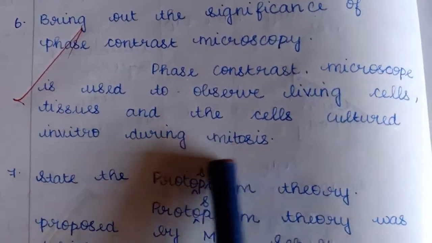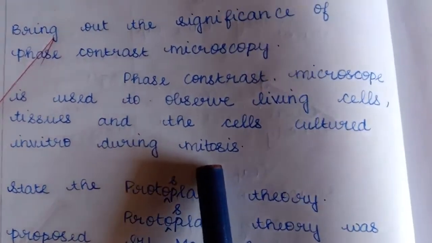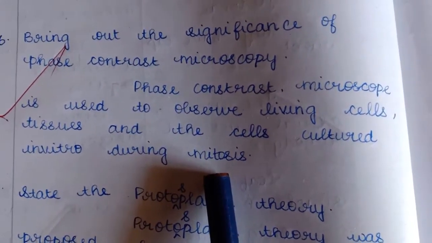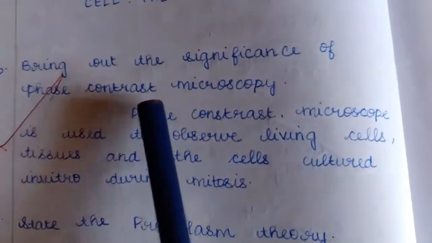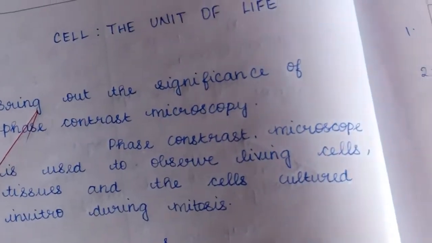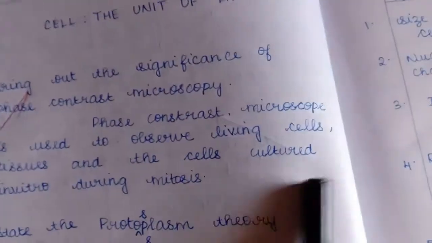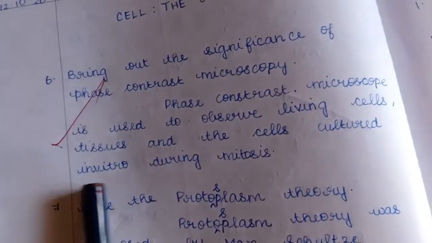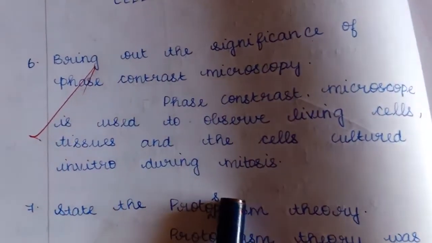Okay, so what happens during the mitosis? Those details of a cell can be observed using the phase contrast microscope. So phase contrast microscope is used to observe the living cells and the cells cultured in vitro during mitosis.